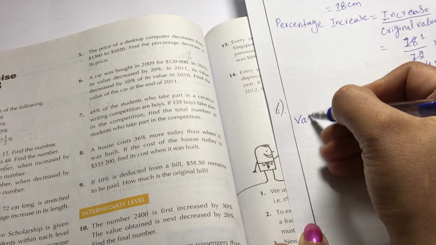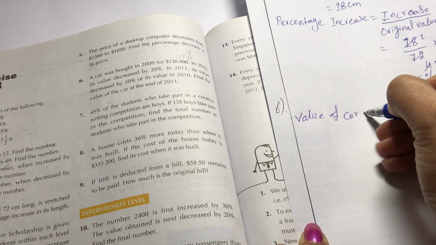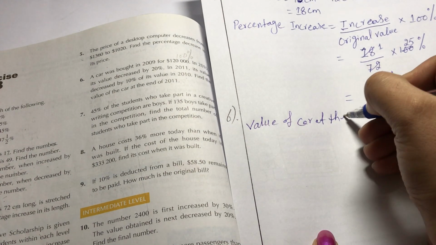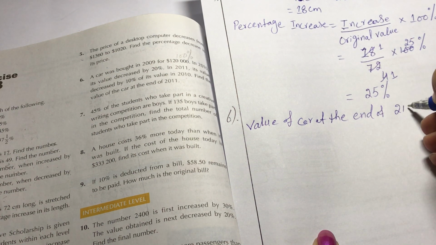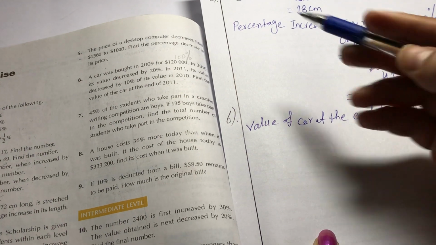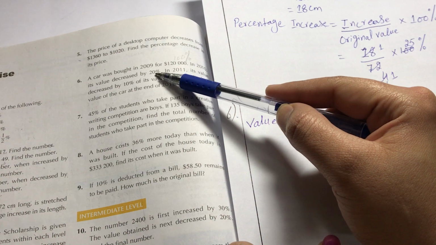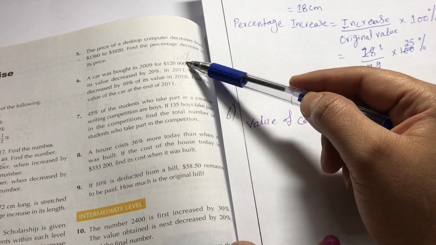First we will find the value of car at the end of 2010. As it's told in the question that its value is decreased by 20%. When the car was bought, its cost is 100%.